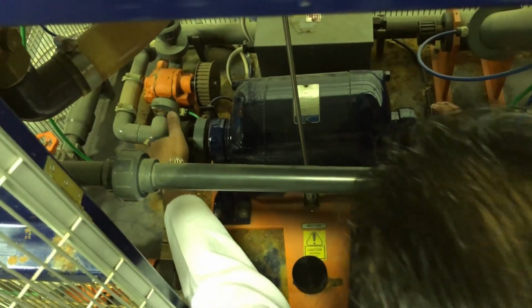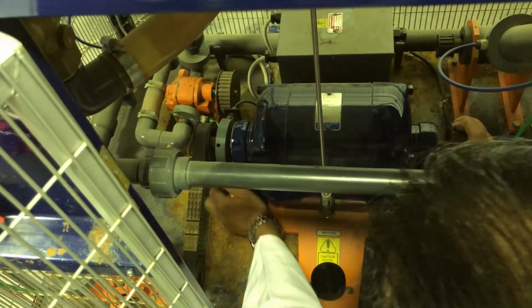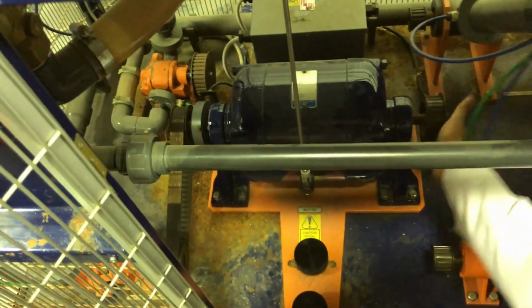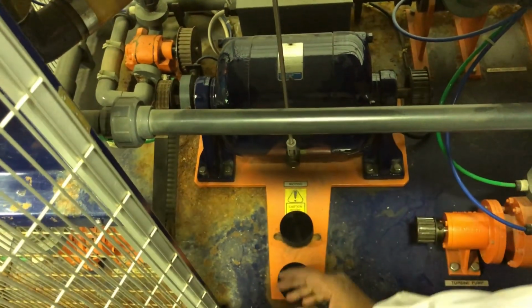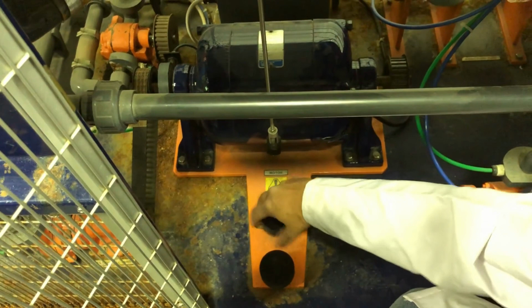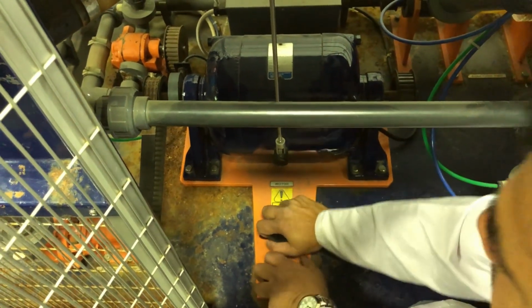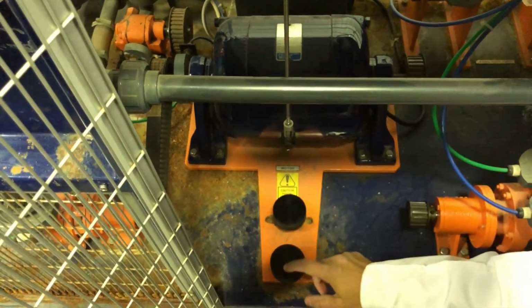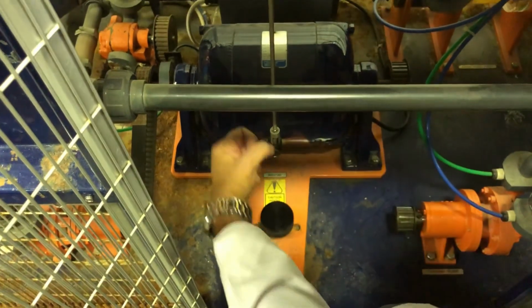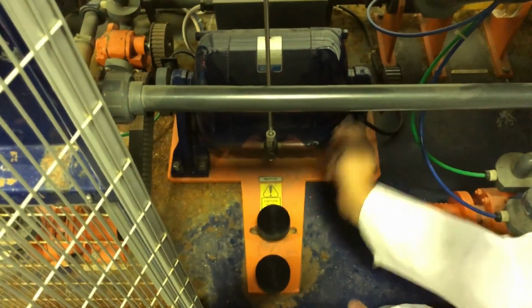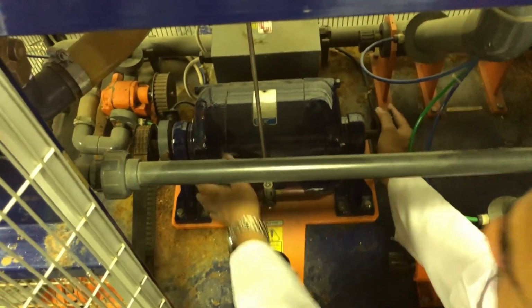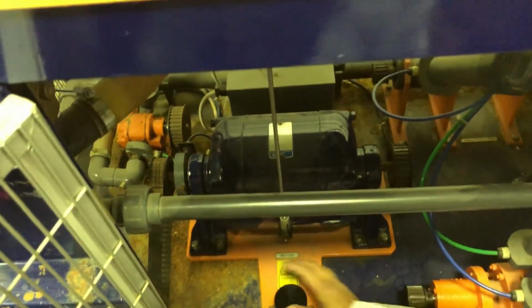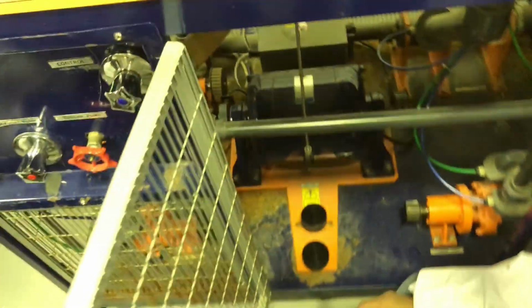Bring it back to the horizontal position. By hand I can see it is rotating. So this is the alignment. Now tighten it. Don't touch this, only this for swing, to release the belt and take the belt out or fix the belt. Okay, and fix it. Now close this door.